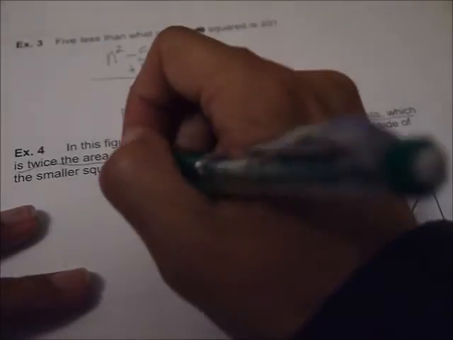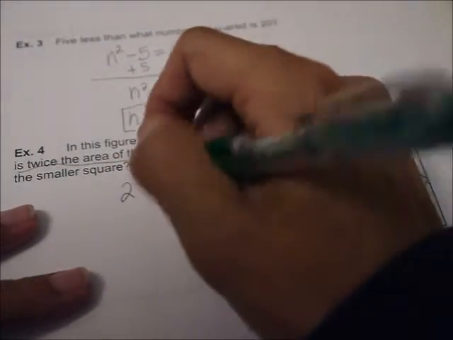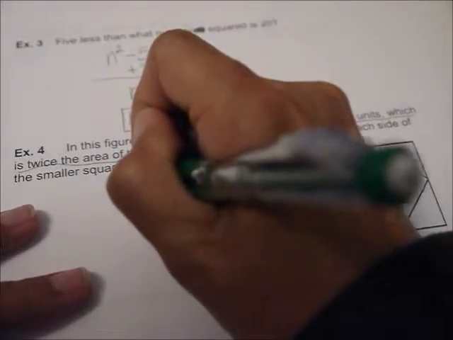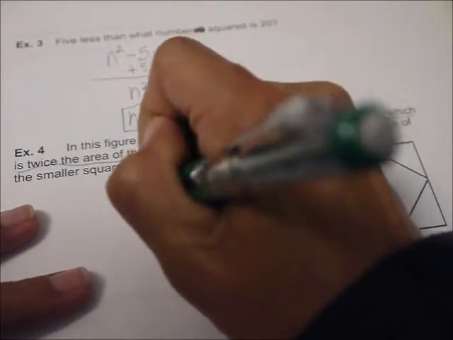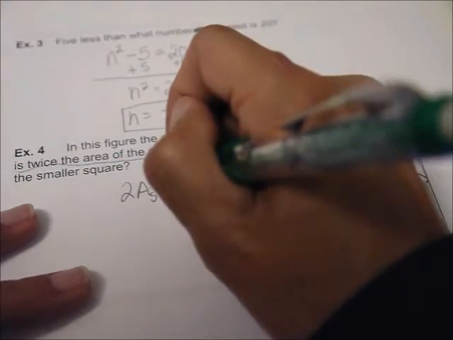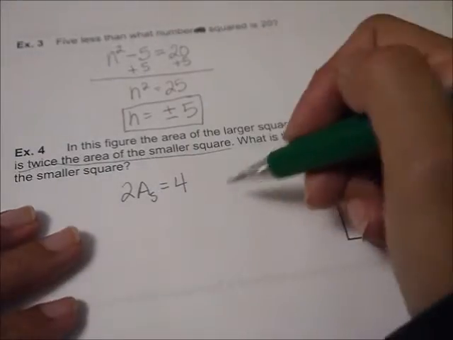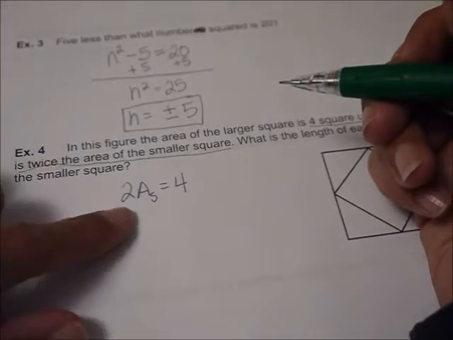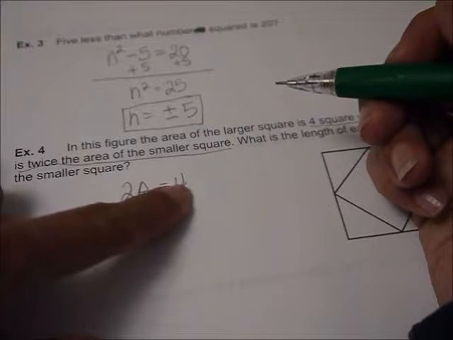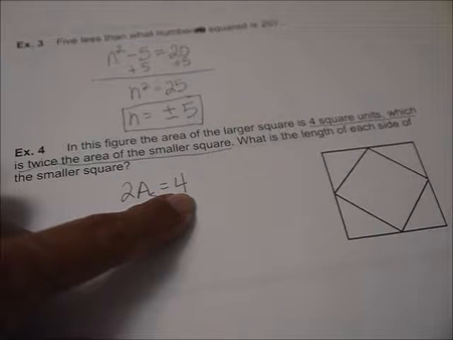So if you double the area of the small square, you get the big square, right? Twice the area of the small square gives you the area of the large square, right?